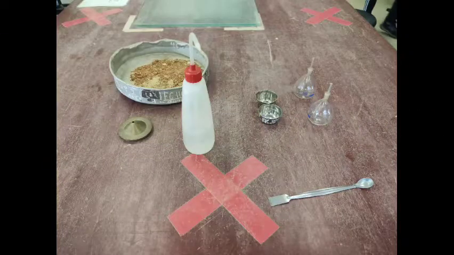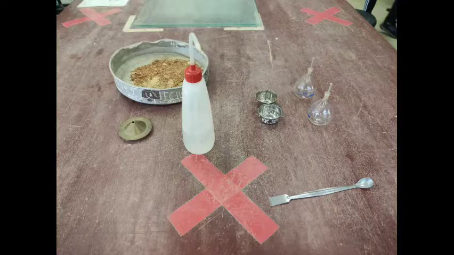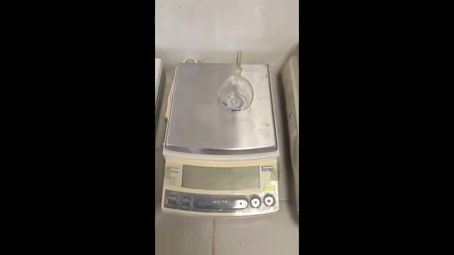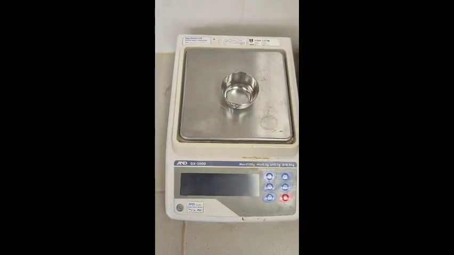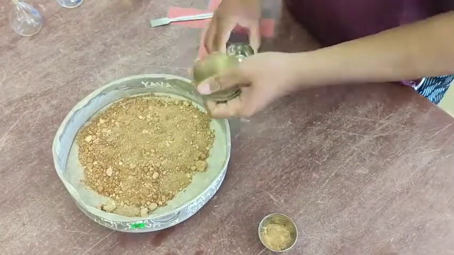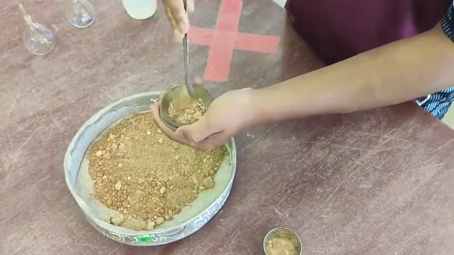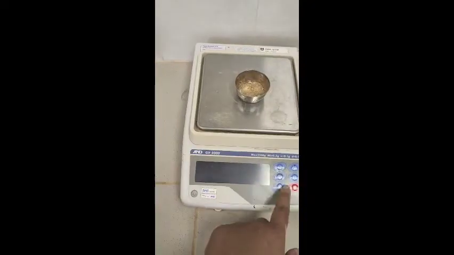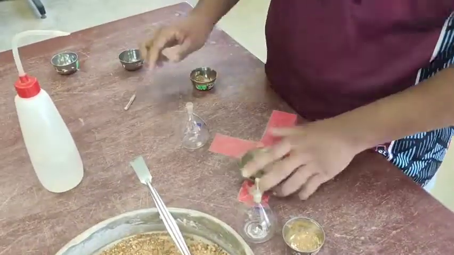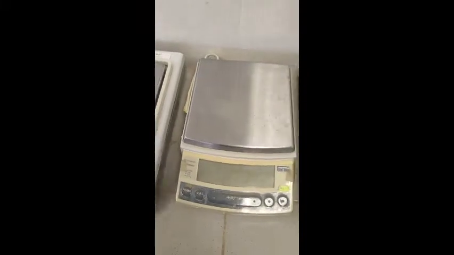The apparatus for this experiment: we use a mould container, density bottle, spatula, soil, the filter, and the last one is the air distributor. First, we need to take the mass of the dry density bottle with a stopper and record the mass, and also the mould container. Next, we take 10 to 20 grams of oven dry soil sample. Weigh the mass of soil for each mould container. Open the stopper of the density bottle and transfer the soil into the density bottle. Take the mass of the density bottle and the soil.